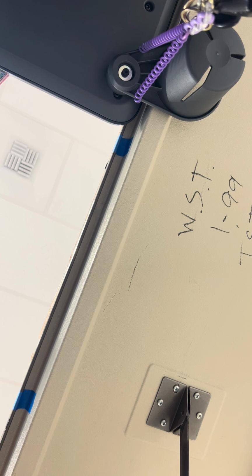So on page 354, GHRH, you need to know what it stands for, where it's produced, and what it does.